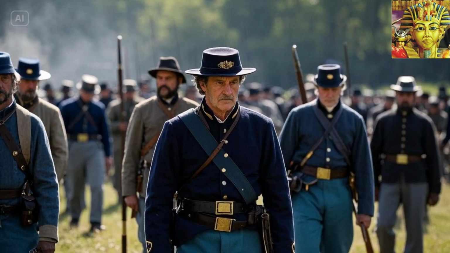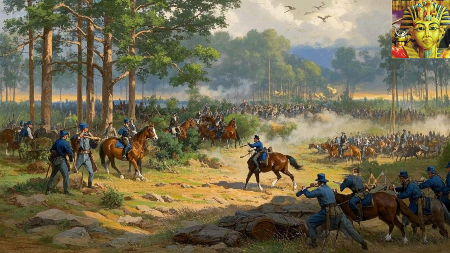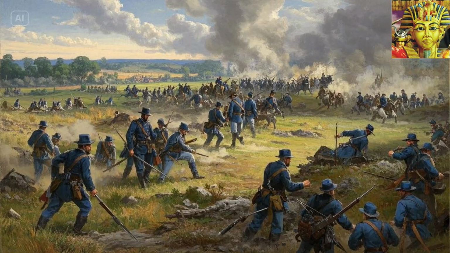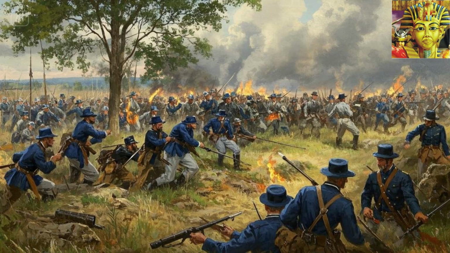The terrain of Chickamauga Creek was a decisive factor in the outcome of the Battle of Chickamauga. The dense forests, rugged hills, and winding creek shaped the strategies and movements of both armies, often neutralizing the advantages of superior numbers or firepower. The Confederates' familiarity with the terrain allowed them to outmaneuver the Union forces and exploit gaps in their lines, while the Union's ability to use the high ground for a defensive stand prevented a complete rout.